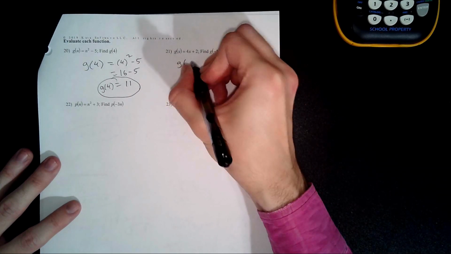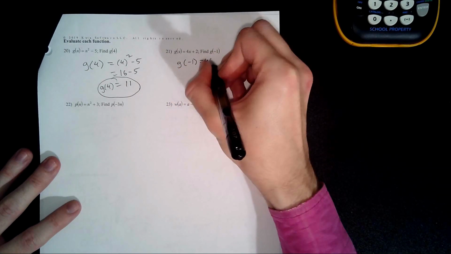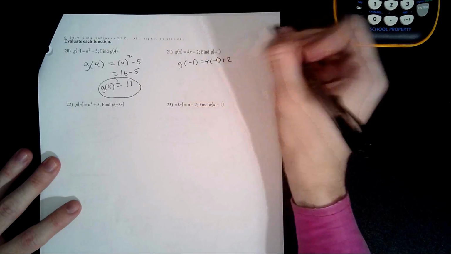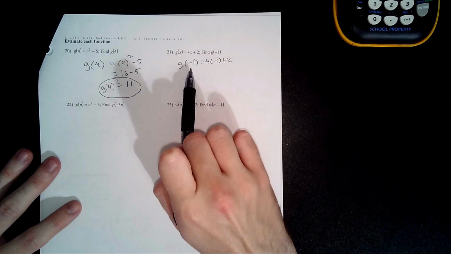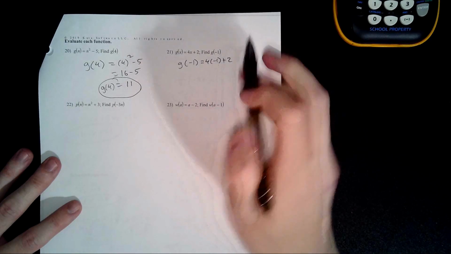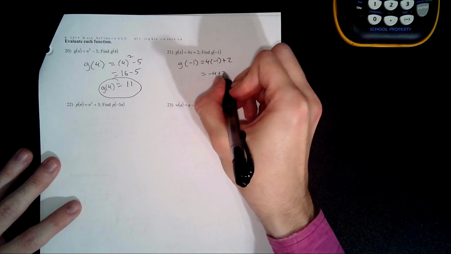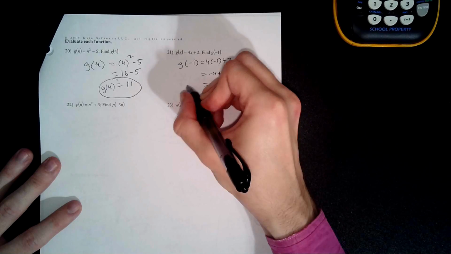After that, same thing. We're going to go g of negative 1 equals 4 times negative 1 plus 2. Replacing that x with a negative 1. We get negative 2.